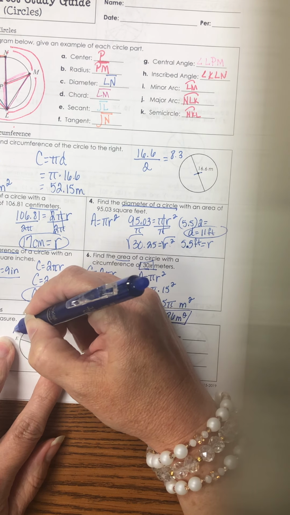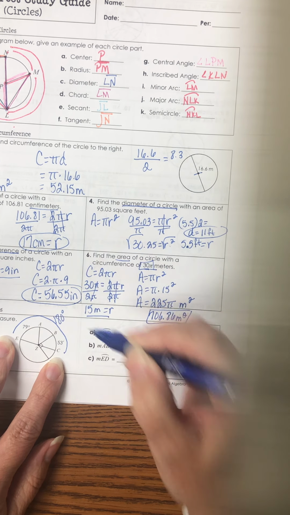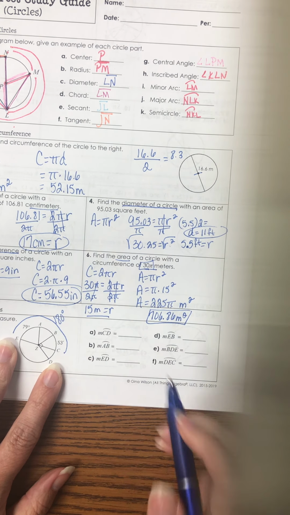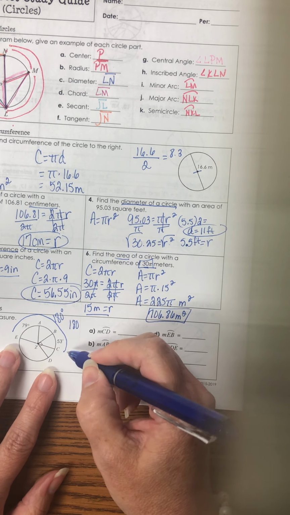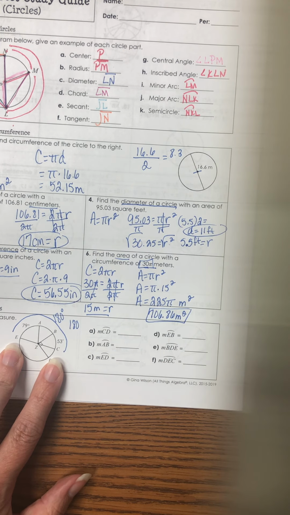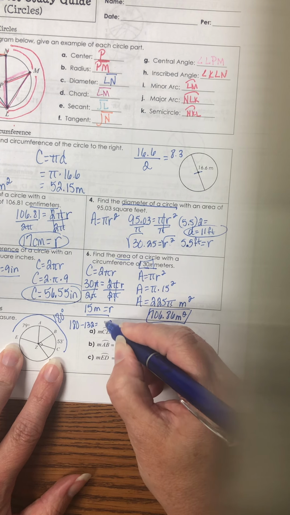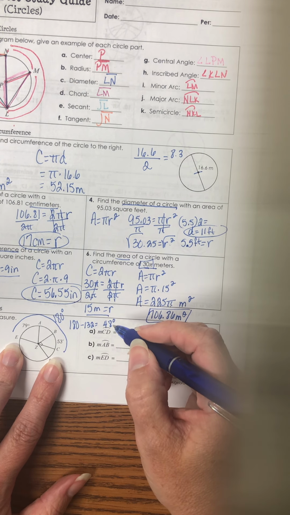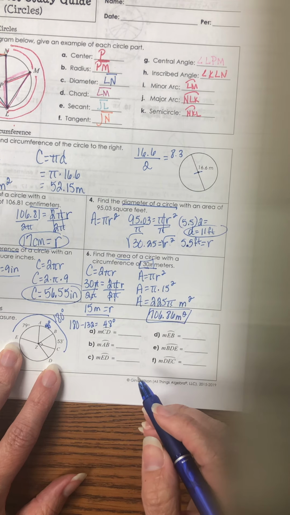So I know from E all the way around to C is a semicircle, or 180 degrees. So I can take 180 and I can subtract 79 and 53, which is 132. So 180 minus 132 is 48 degrees.